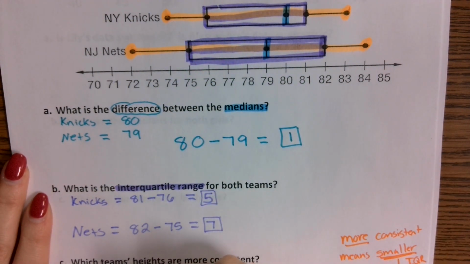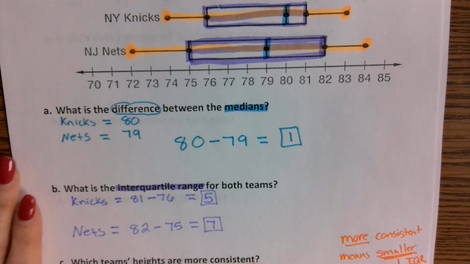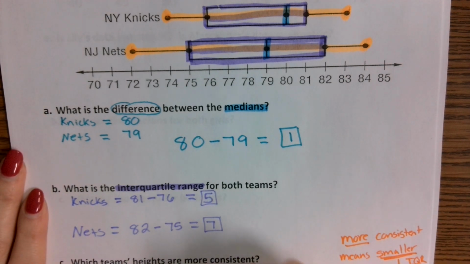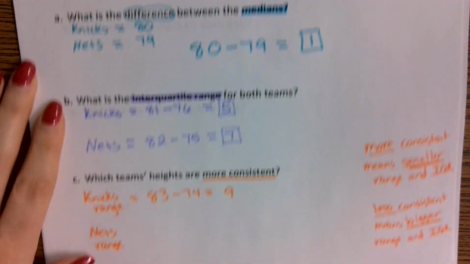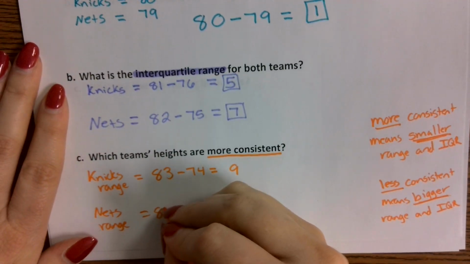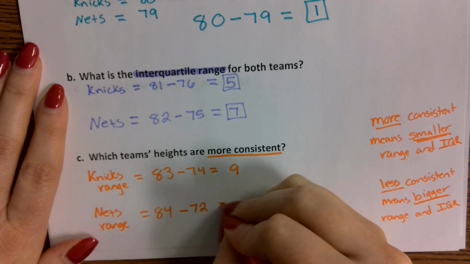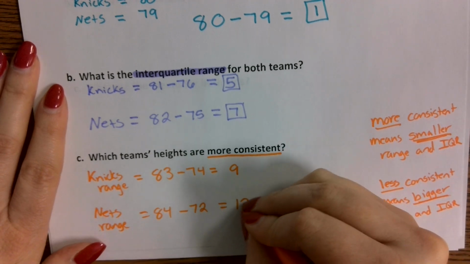So 83 minus 74 is going to equal 9. And then if we look at the Nets range, it starts at 72 and goes to 84. So we're going to do 84 minus 72, and that's going to come out to 12.